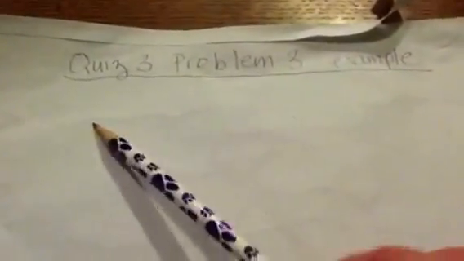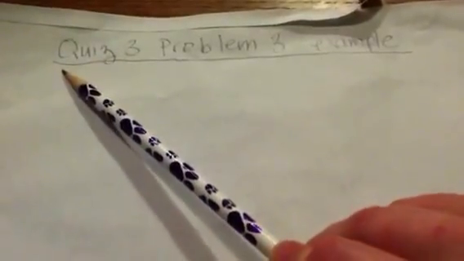All right, so I'm going to attempt, this will be my second attempt. My last attempt was too long. So quiz 3, problem 3, example.